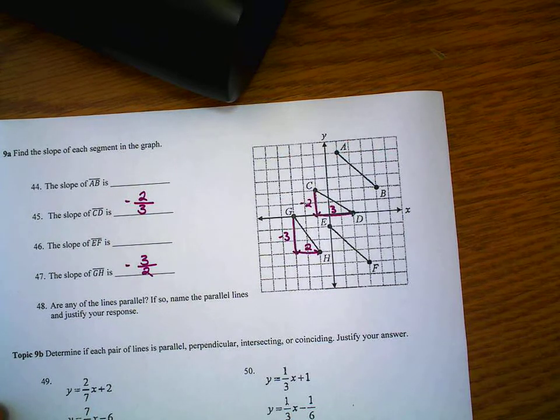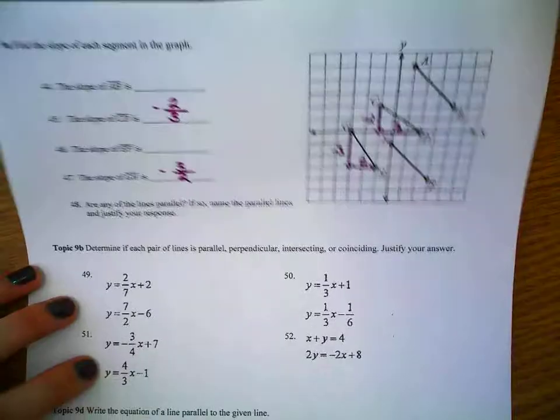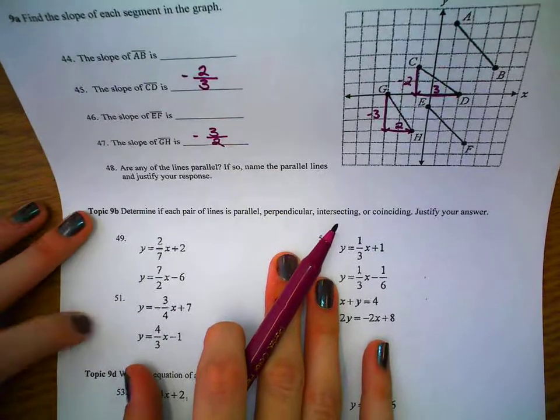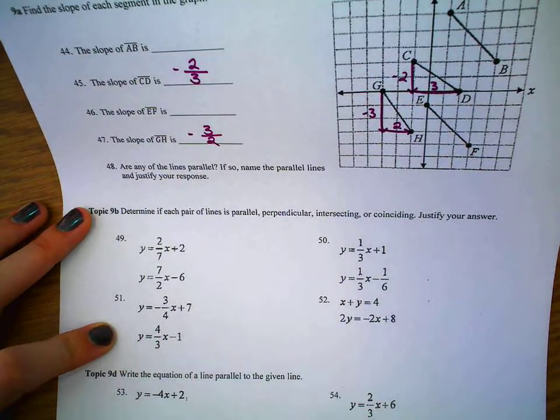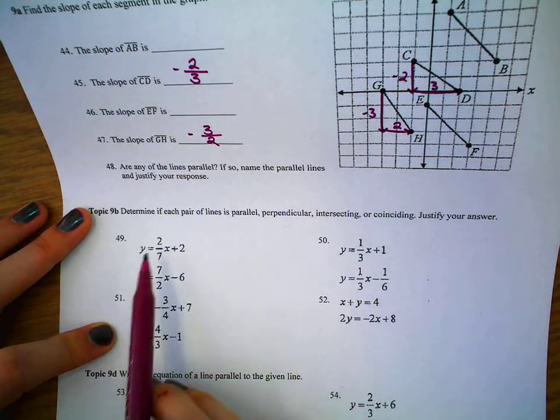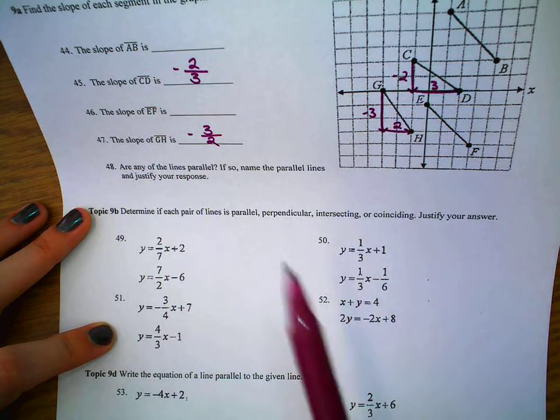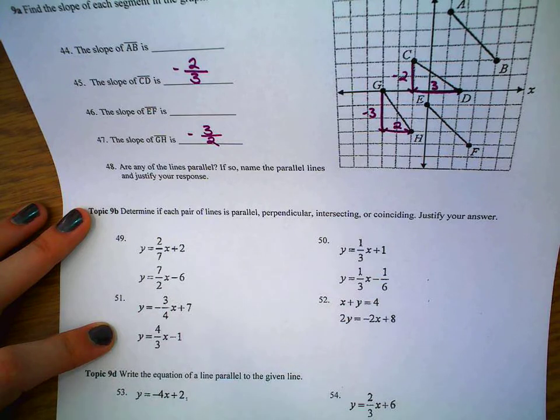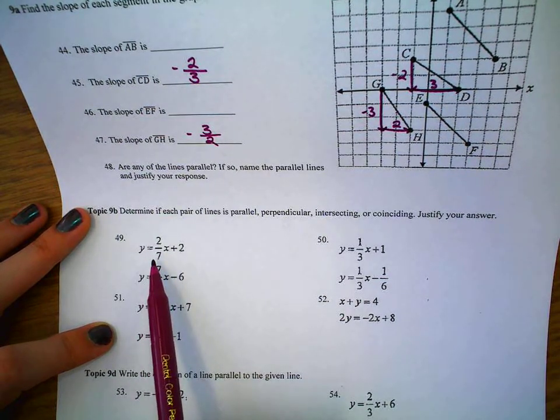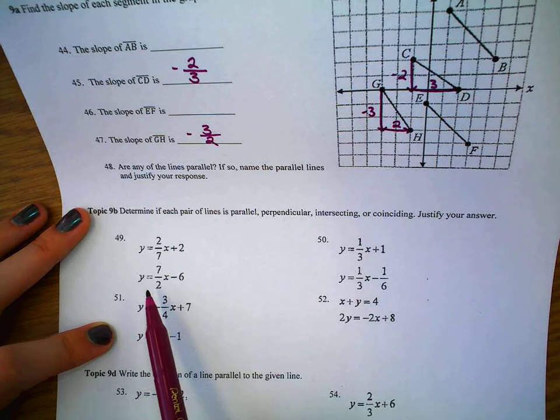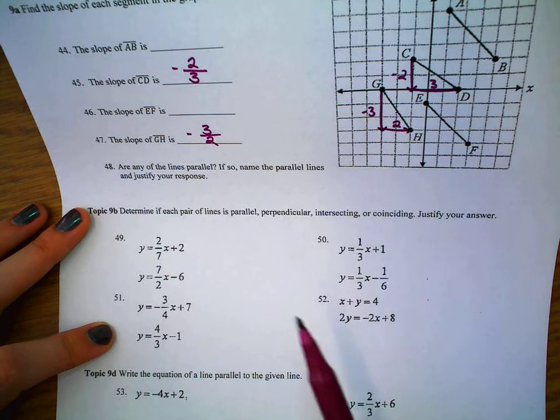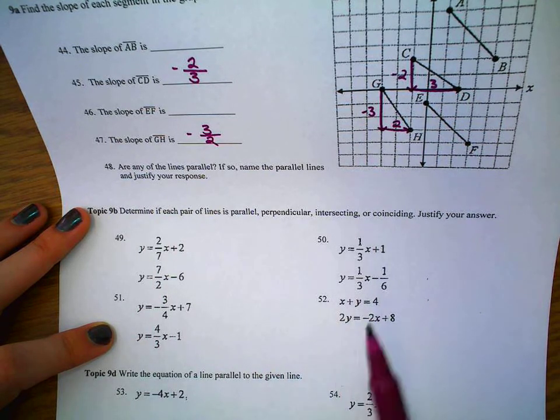First off, are they parallel? Oh, sorry, 49. For these lines to be parallel, I would need the slopes to be the same. Are my slopes the same? No. So automatically I know that they're not parallel. To be perpendicular, I would need them to be negative reciprocals. 2 over 7 and 7 over 2, yes, those are reciprocals, but is one the negative reciprocal of the other? It's not.